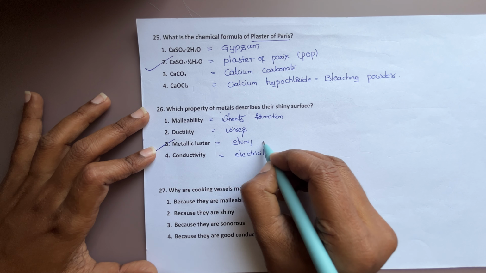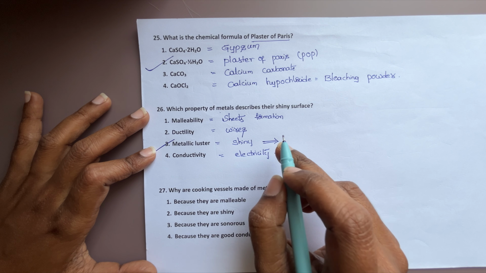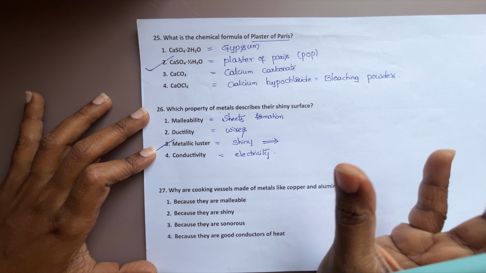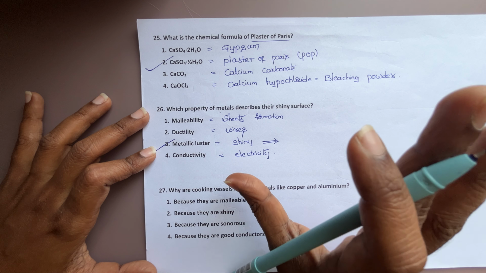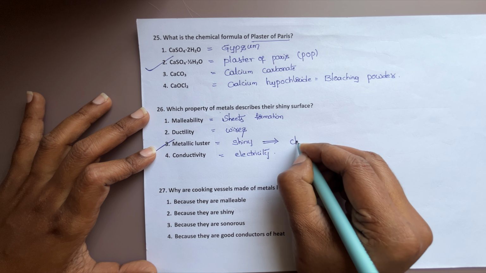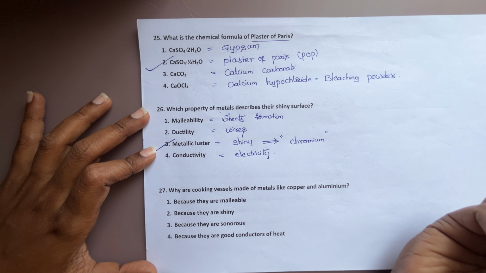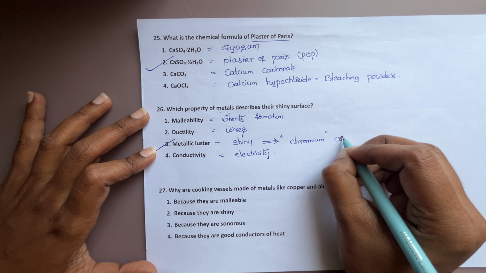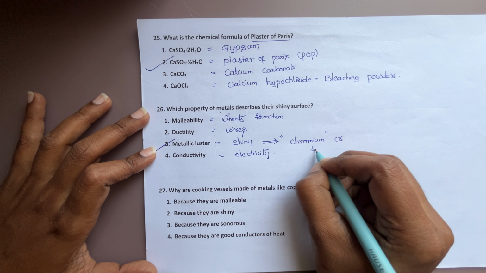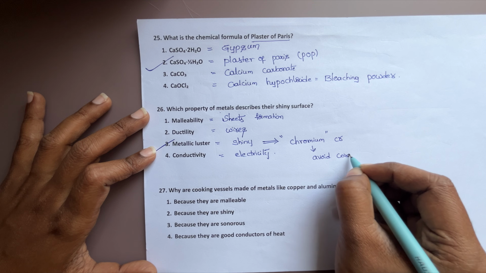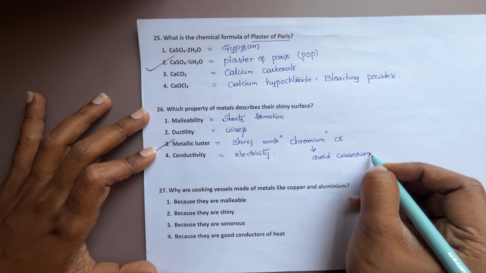For shining of iron articles like bicycles, motorbikes and pipelines, we use chromium. Chromium is used for shining and also avoids corrosion, an added advantage.